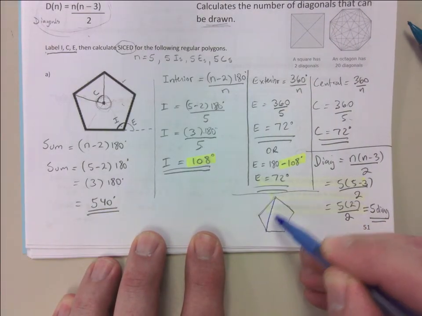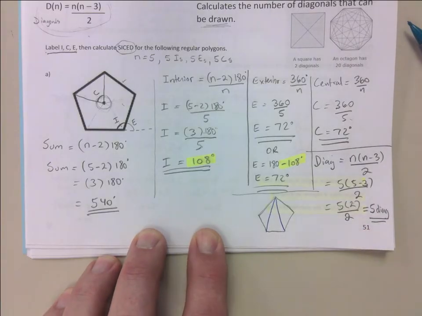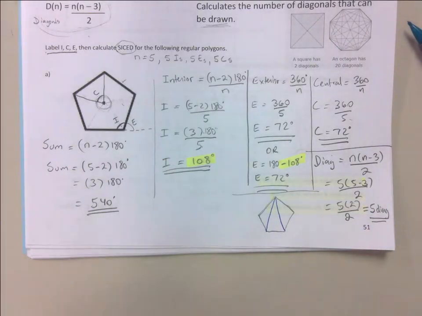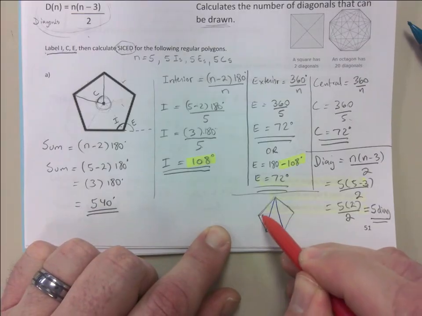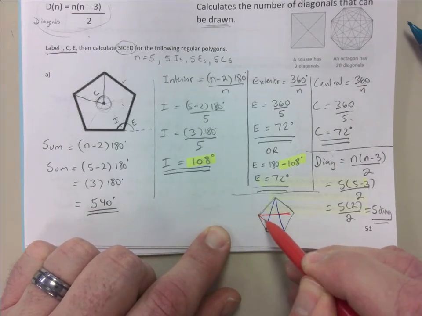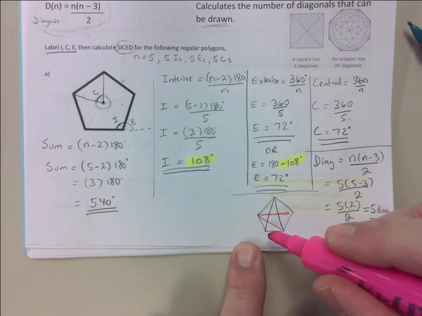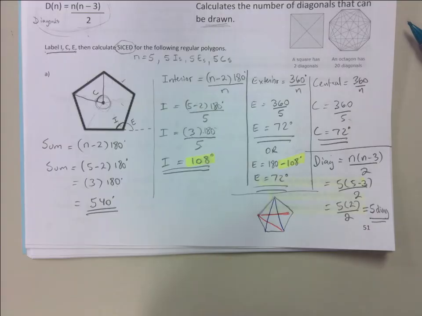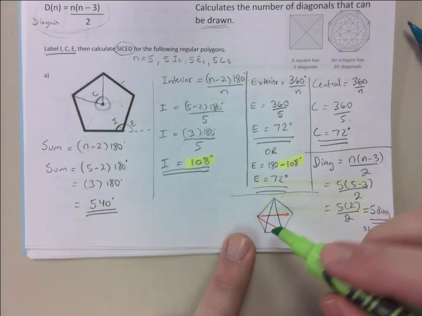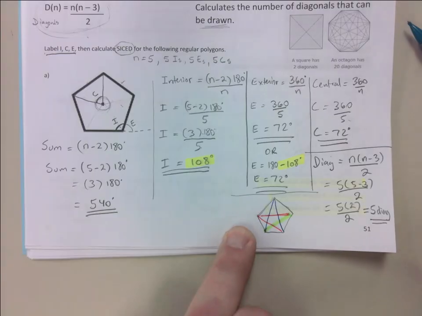So let's do this. 1, 2. I'm going to use a different color. 3, 4. I'm running out of colors here. Let's try this one. There's one missing, right? I'm going to use green. This one right here.